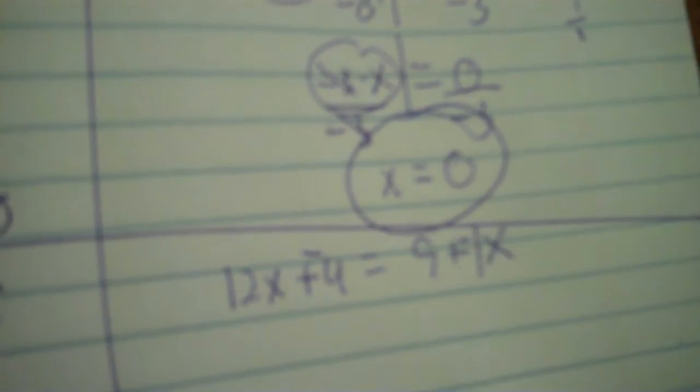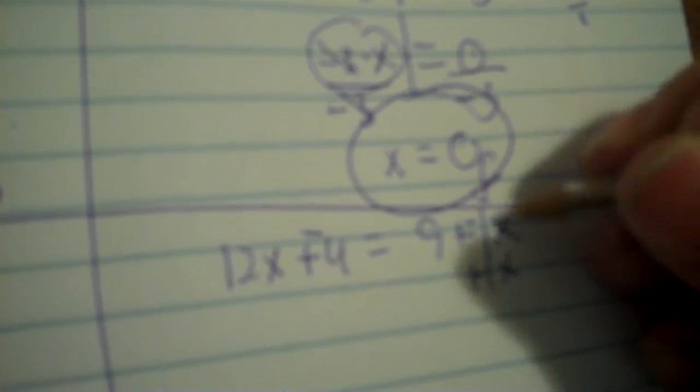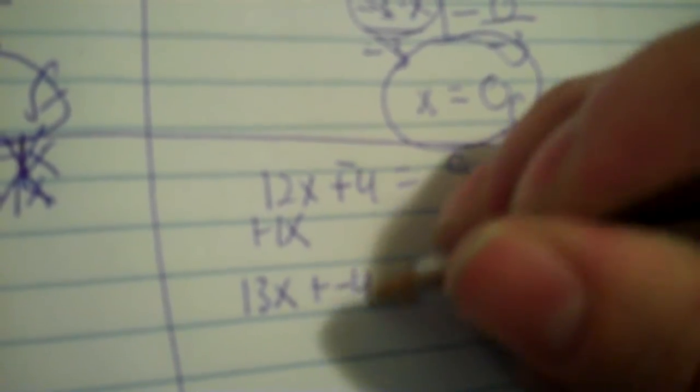Okay, next one. We have 12x minus 4 equals 9 minus x. Get rid of these, make these minuses plus negative 1. So again, let's get that negative 1x to a 0. So we plus 1x, plus 1x. So it's going to be 13x plus negative 4, and then we have 9.